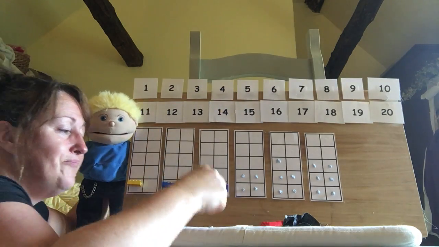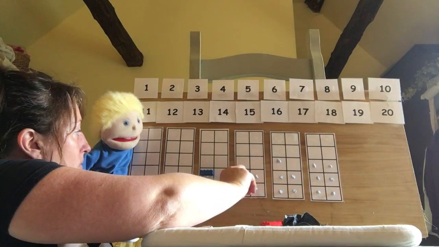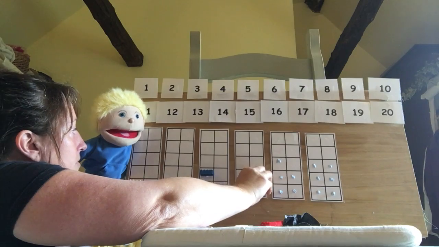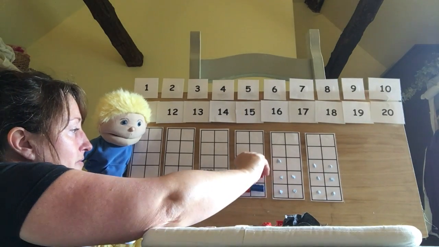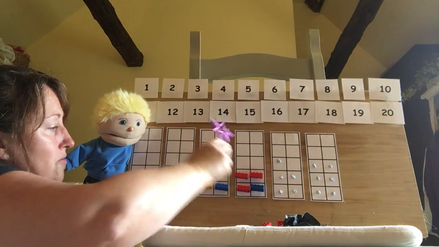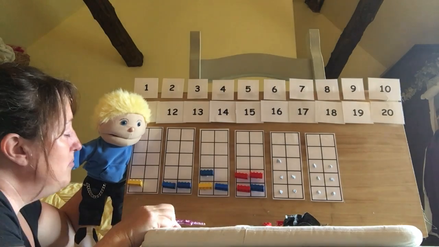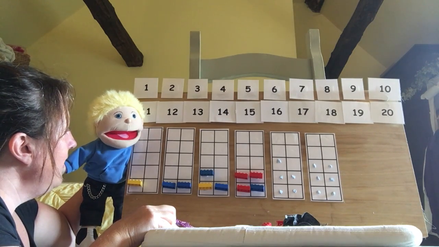4. Okay. Let's do 4 then. Let's count them out. 1, 2, 3, 4. Okay. So, are they in pairs? Are they sat next to a friend? Yeah.